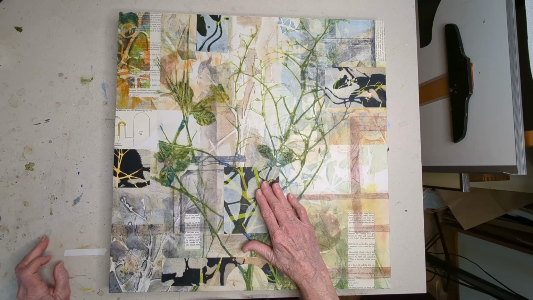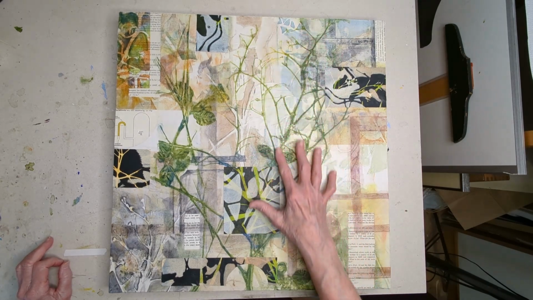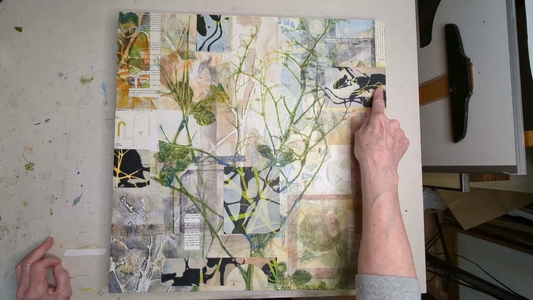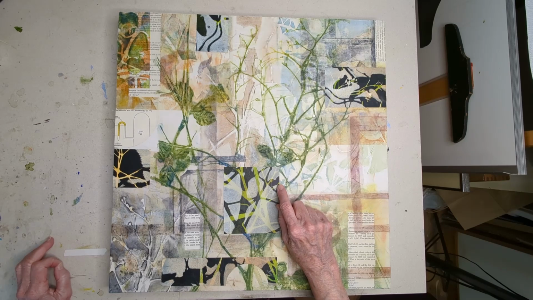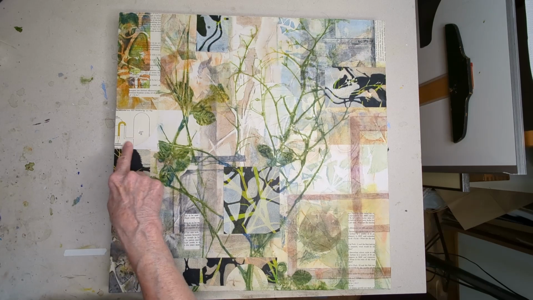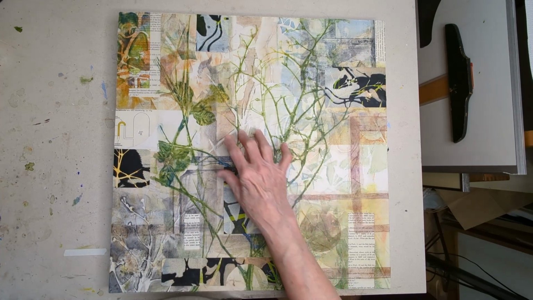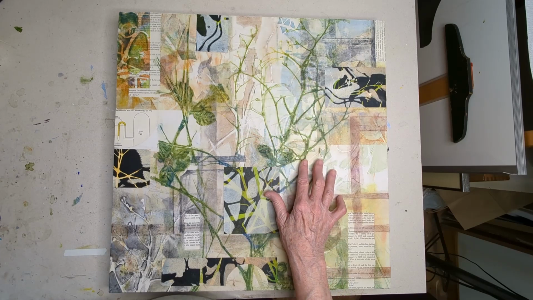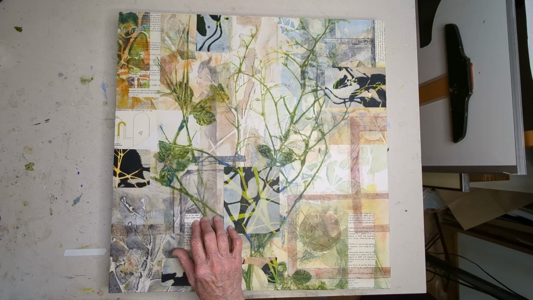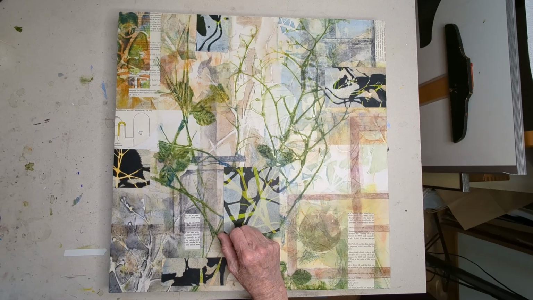This one was built up in a very similar way to the last one, with some larger pieces of tissue, tissue over tissue, some opaque jelly printed stuff over that. Of course, my pieces of text, a little piece of a diagram from my husband's thermodynamics textbook. And I've already done a little bit of glazing into this, which I have on video that I'll show you. And I'll be doing a lot more paint and hopefully being able to bring this one to completion during the next video.